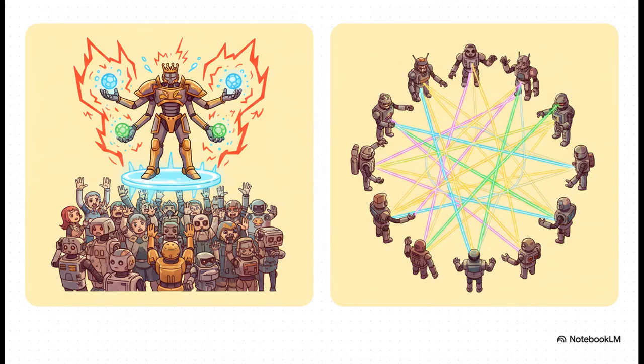You generally have two main architectural patterns to choose from here. First up is the supervisor pattern. This is where a central orchestrator assigns tasks to specialized worker agents. It is super easy to govern, but, and it's a big but, that supervisor pod will quickly become a nasty bottleneck.